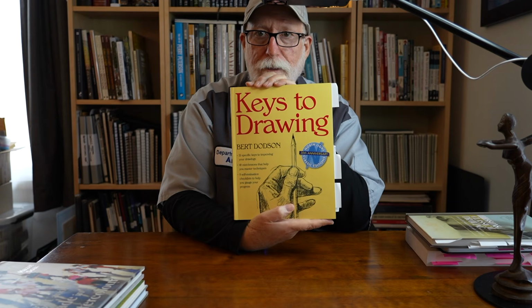And even in that evaluation, you can learn a lot. So this is Keys to Drawing by Bert Dodson. It's a great book, and I recommend it highly. It was published in '85. I think you can still find these out there pretty inexpensively.